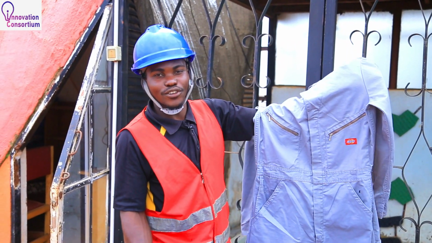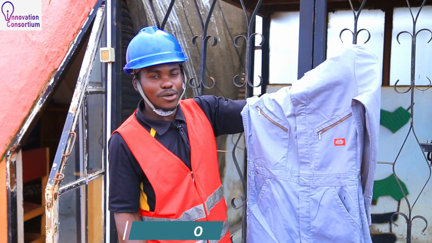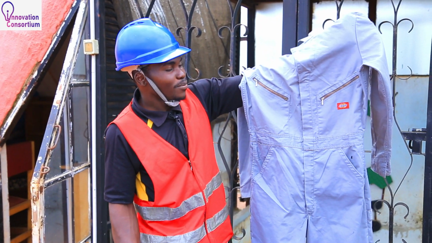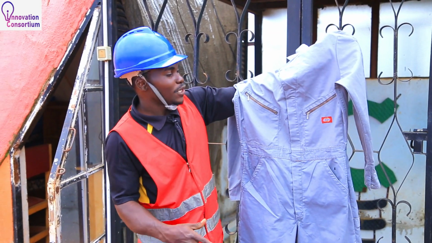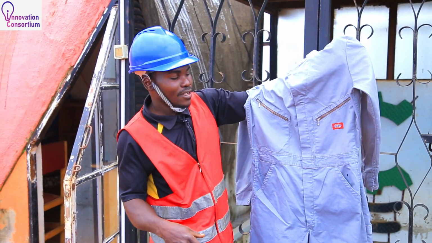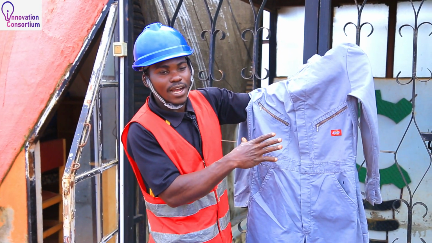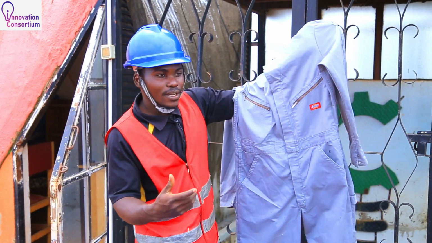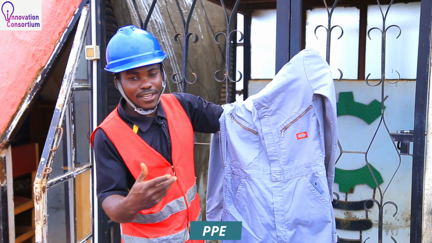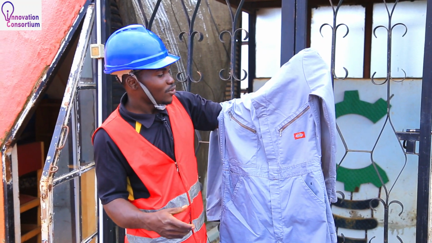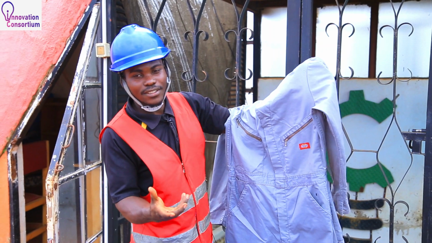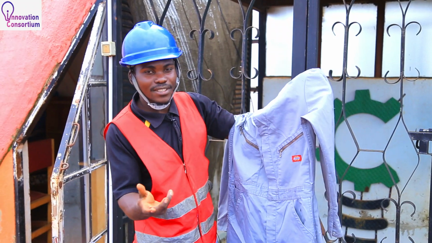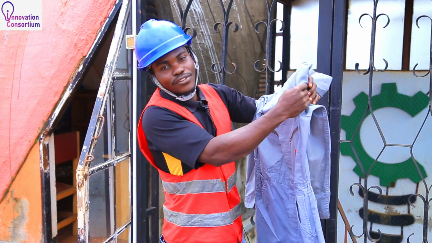The other item I'm having for you is an overall wear. Whenever we are doing any works in the workshop or any maintenance works, we normally dress into an overall. This protects us against any flying objects or any fires. It could be fires from the sparks of a grinder. So whenever you put on an overall when working, you're free from fires, grease, or any substances, depending on the type of overall you're putting on.